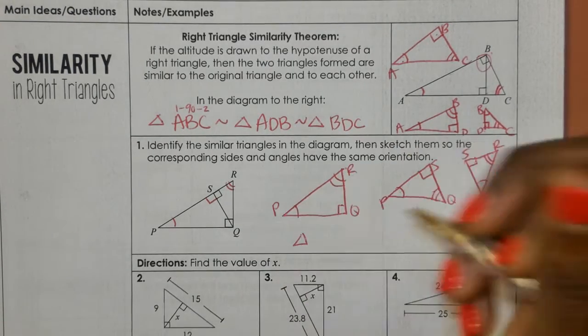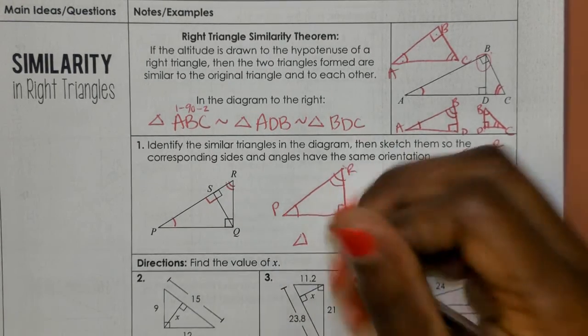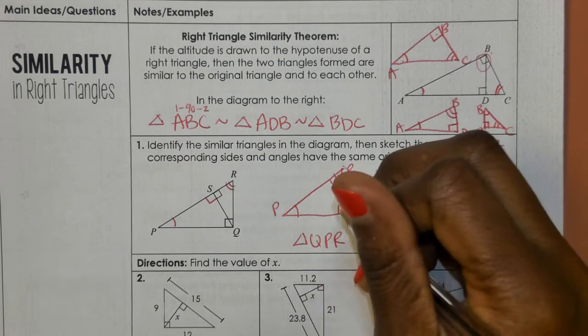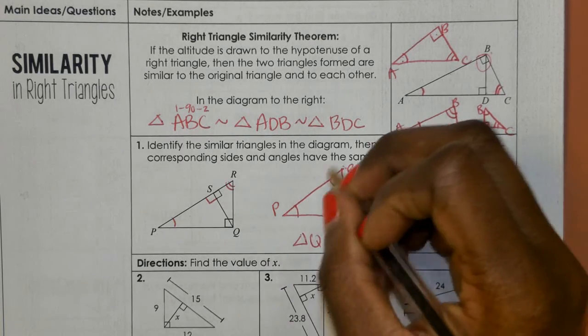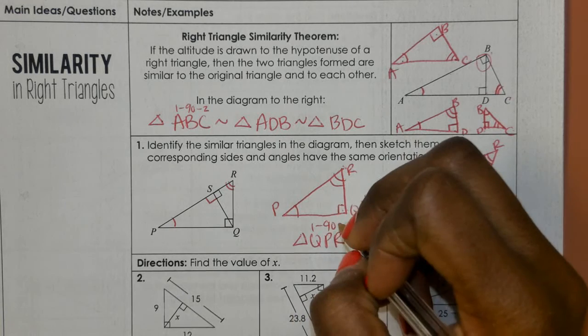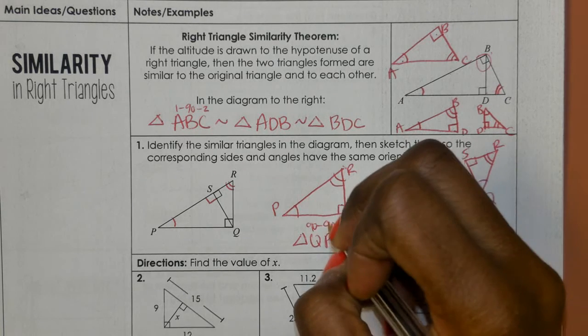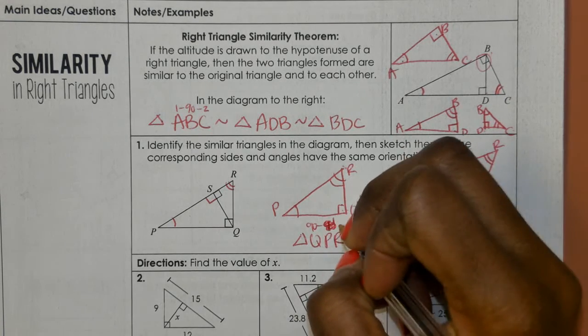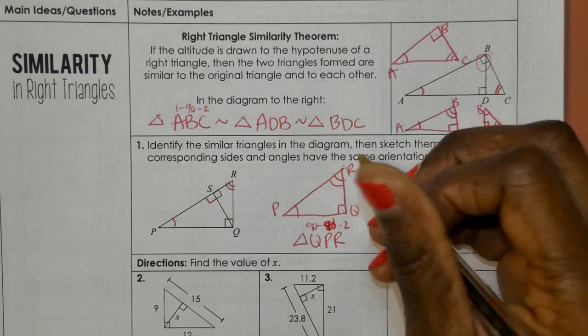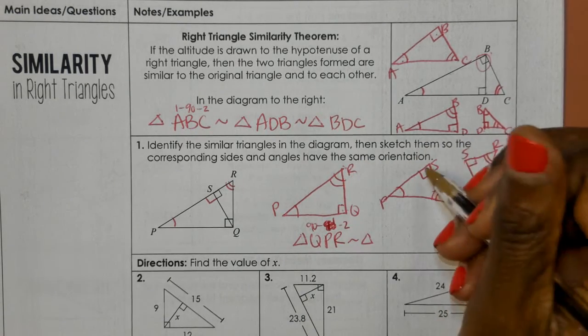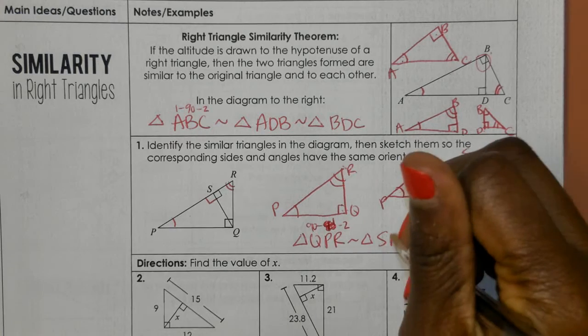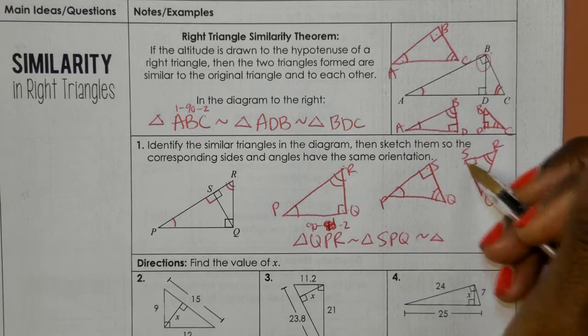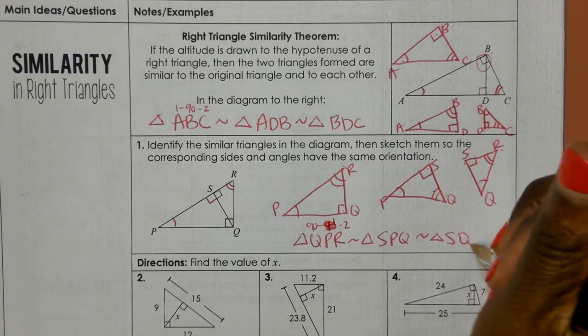So if I call the first triangle, I'll just start with Q this time. Q, P, R. 90 to the 1 angle bend to the 2 angle bend when I named it. So then I would go from this one, 90 to the 1 to the 2. So S, P, Q. 90 to the 1 to the 2 is S, Q, R.